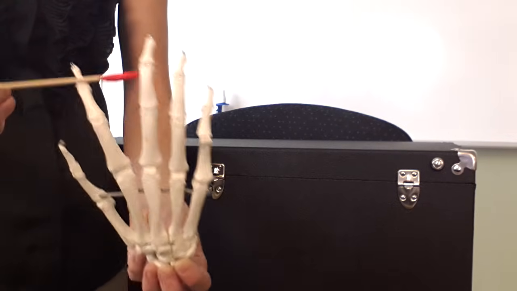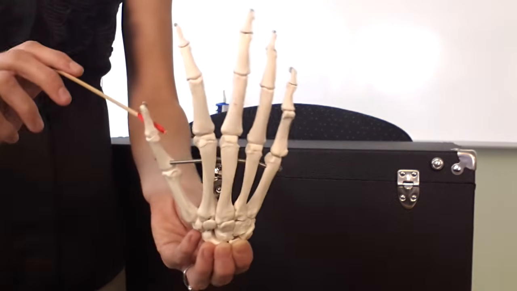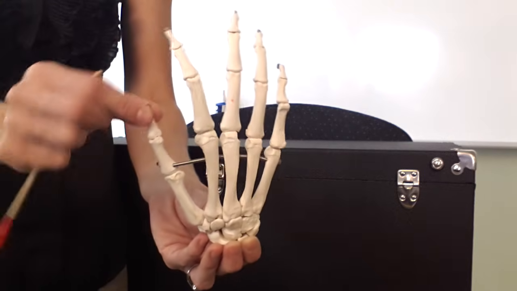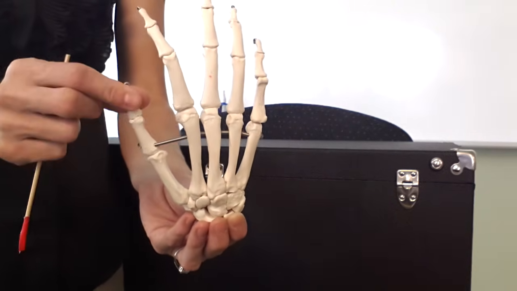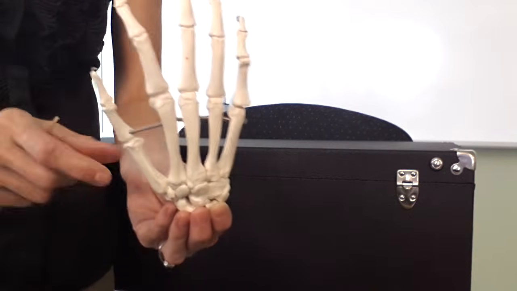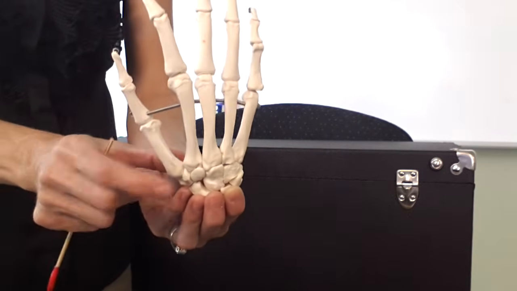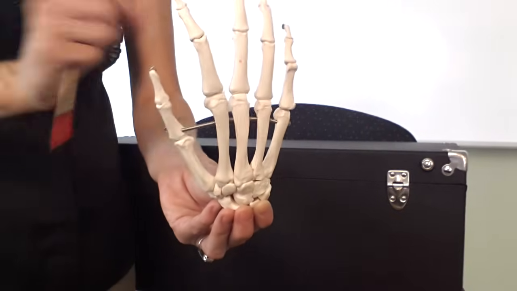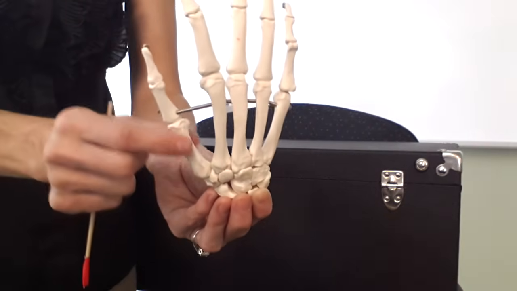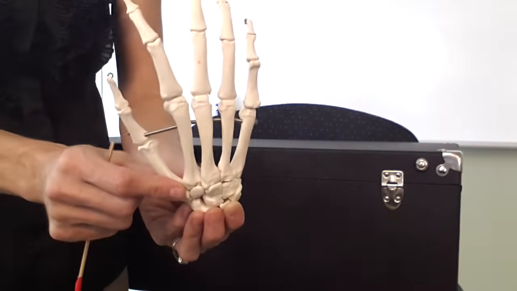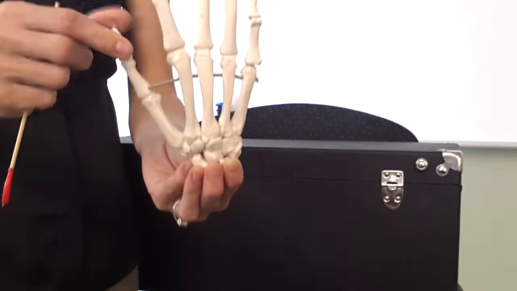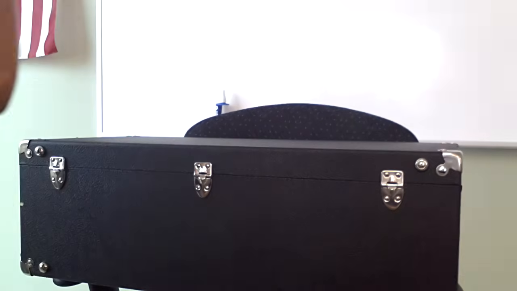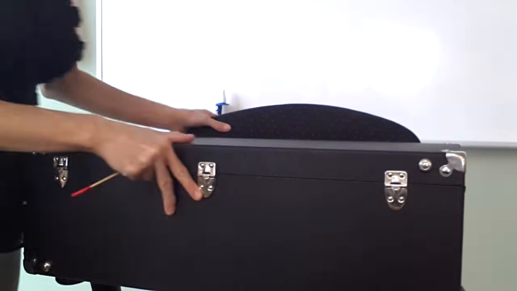So we have 3 on each finger, except the thumb. On the thumb, we have 2 phalanges, a proximal phalange and a distal phalange. So don't get confused when you look at the thumb. Don't think that these 3 bones are all phalanges. This bottom bone here is a metacarpal bone. And then we have the proximal phalange and the distal phalange. So that's it for the upper extremities.